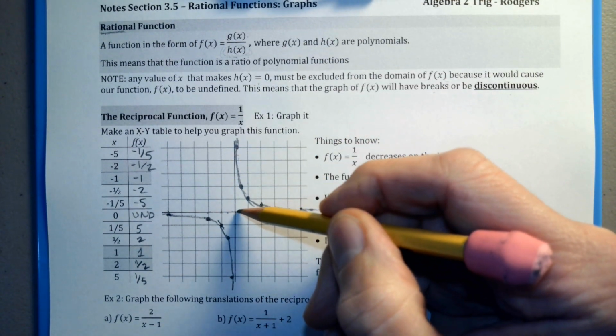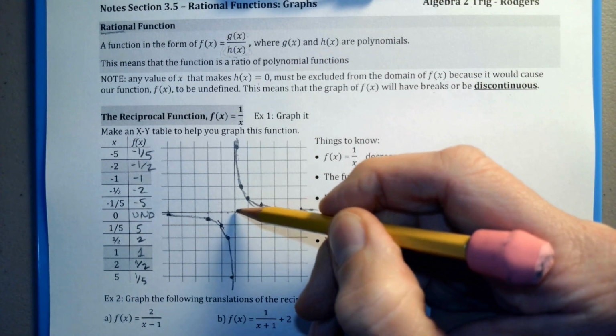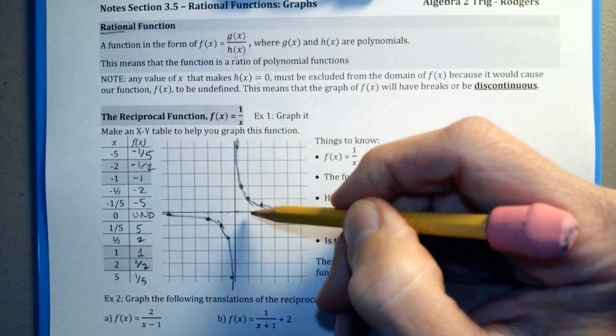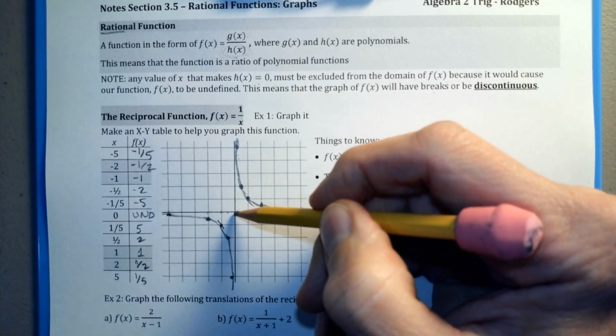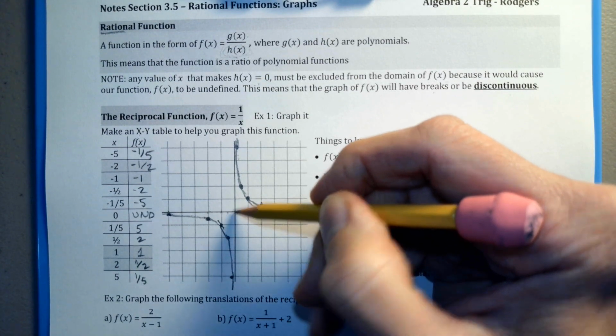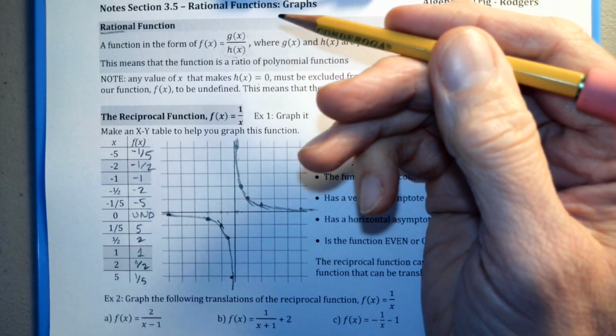So as we get closer and closer to 0, say from the positive side, let's say we put in a 1/10 for x. Well, then our value is going to be up at 10. If I put in 100th, right, so 0.01, then it's going to be up at 100. So you can see that this thing explodes almost, going vertically.